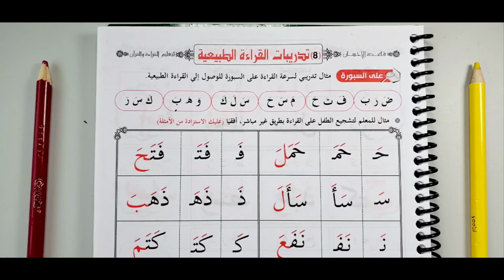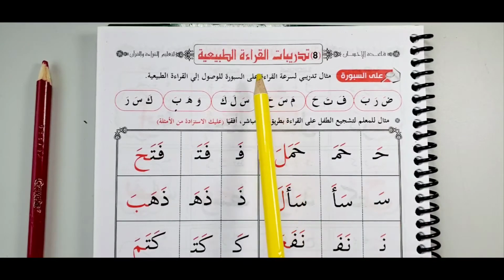So as you can see on this page, we have تدريبات القراءة الطبيعية, which is just exercises in normal reading. We have some examples here, and I'm going to show you an easy way of how to read them.